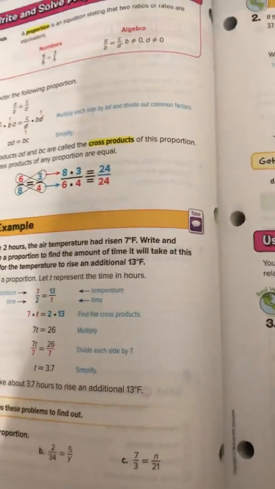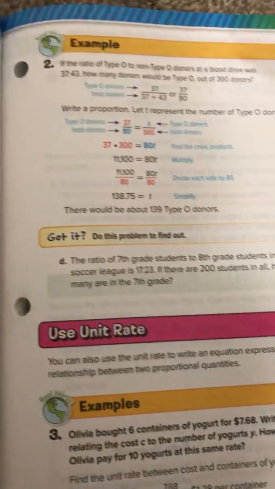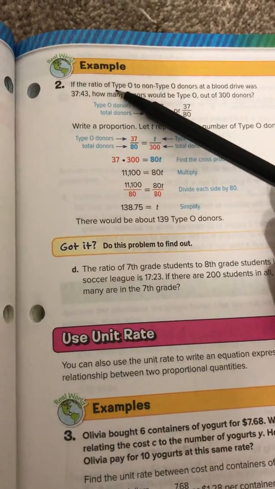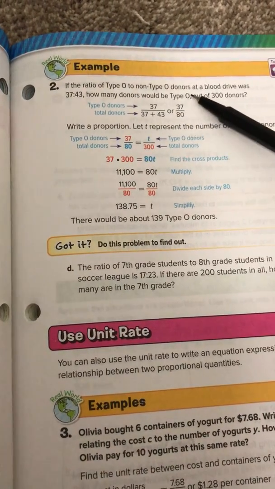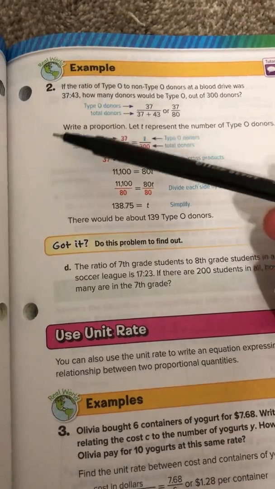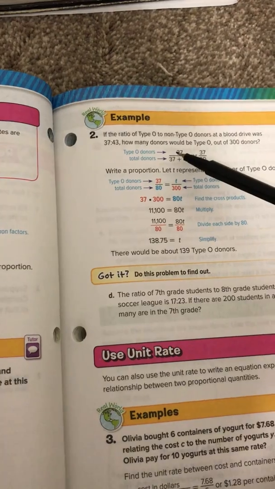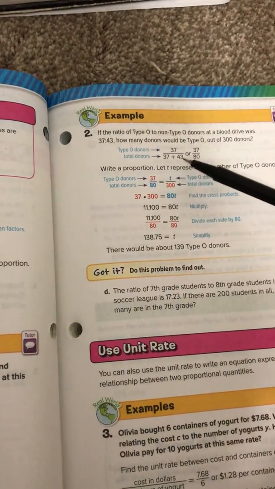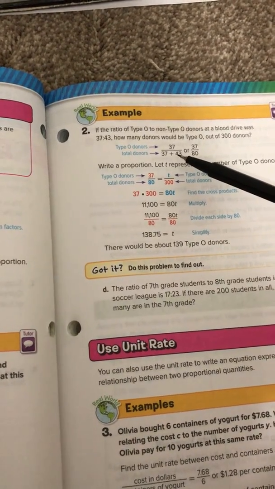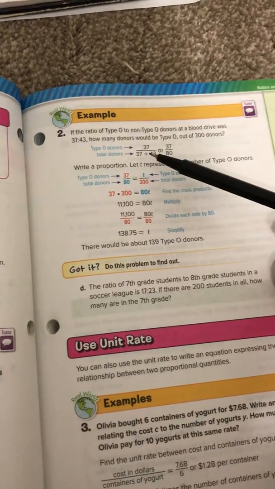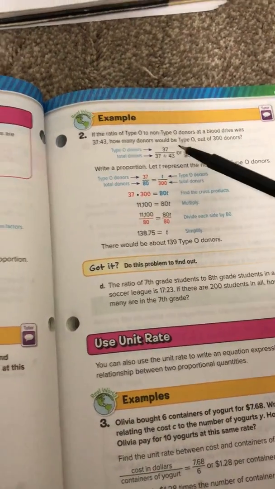Okay. All right. The other thing that I want you guys to look at is example 2. The ratio of type O to non-type O donors at a blood drive was 37 to 43. So we had 37 type O donors, 43 that were not. How many total donors would be type O out of 300?